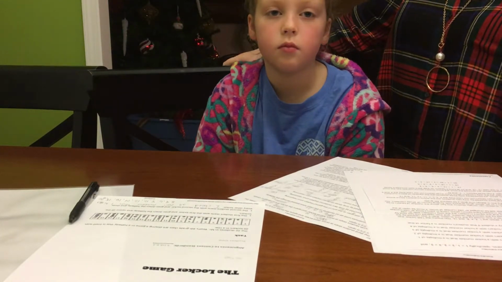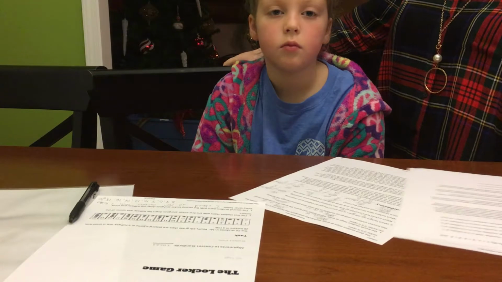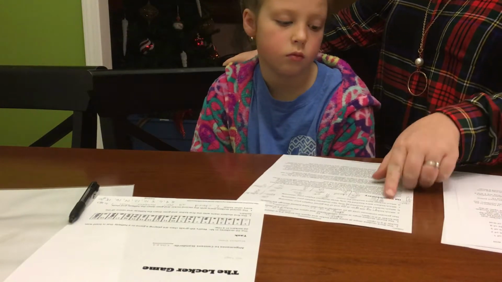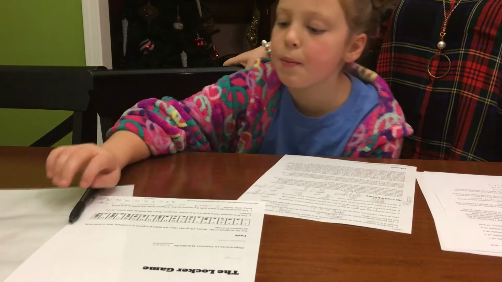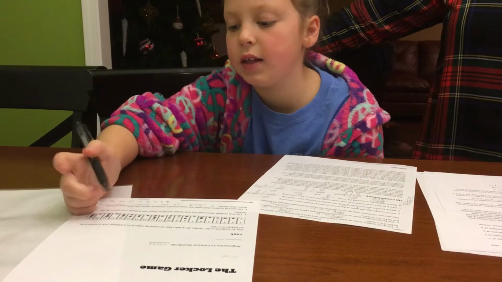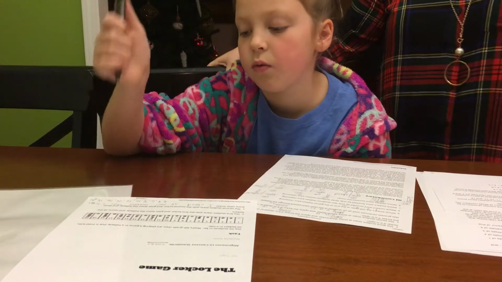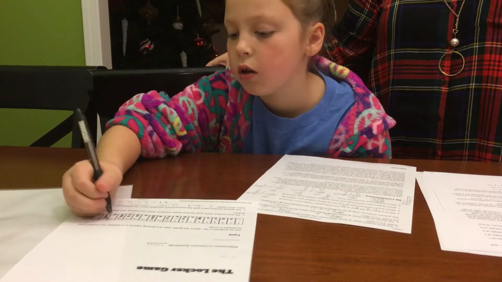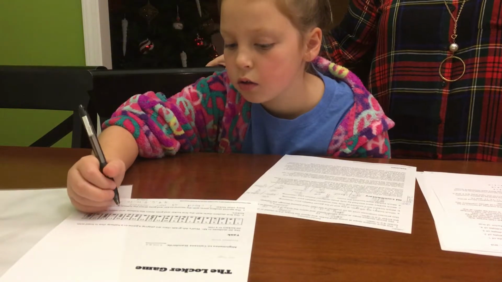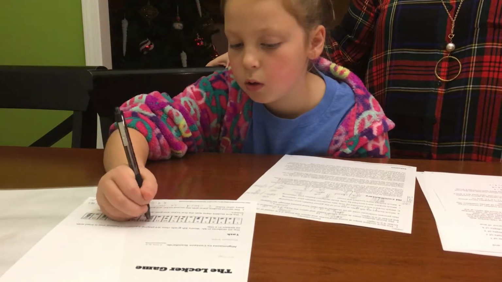So, question D. Which lockers were touched the most? 18, 20, 18, and 12.